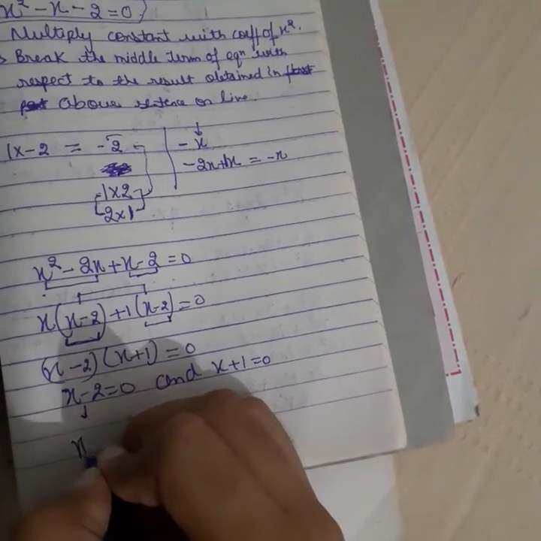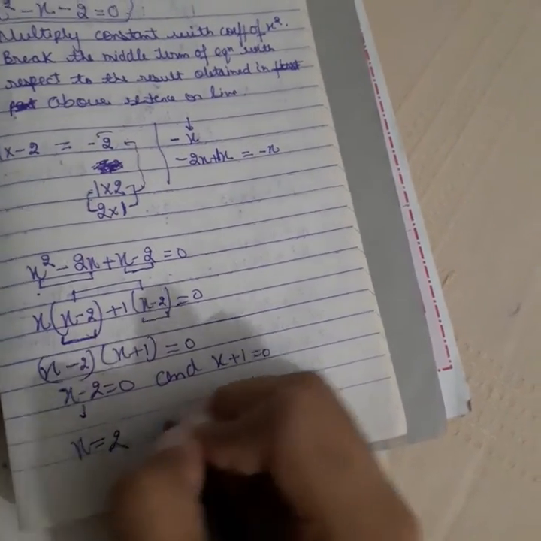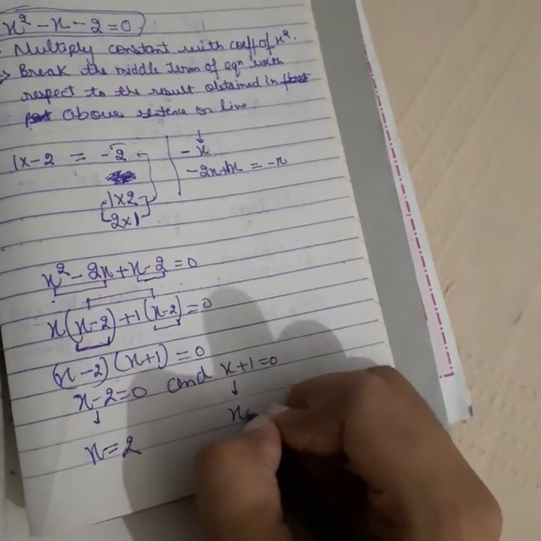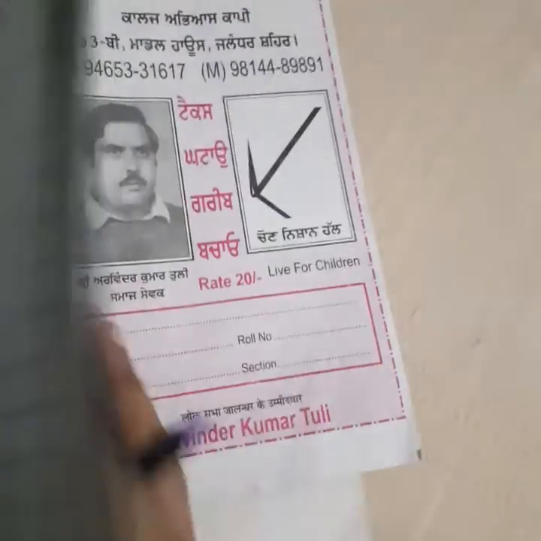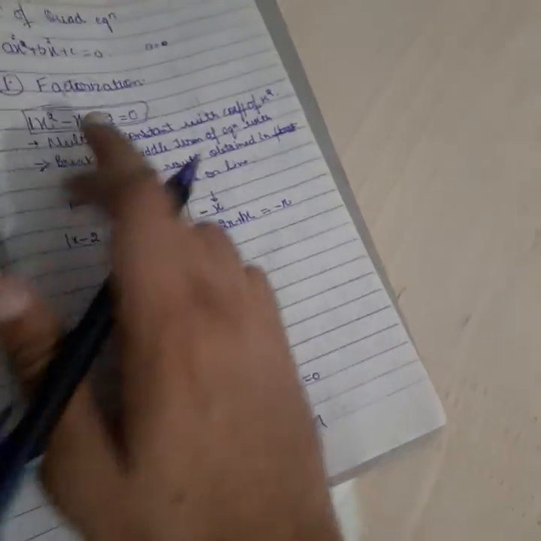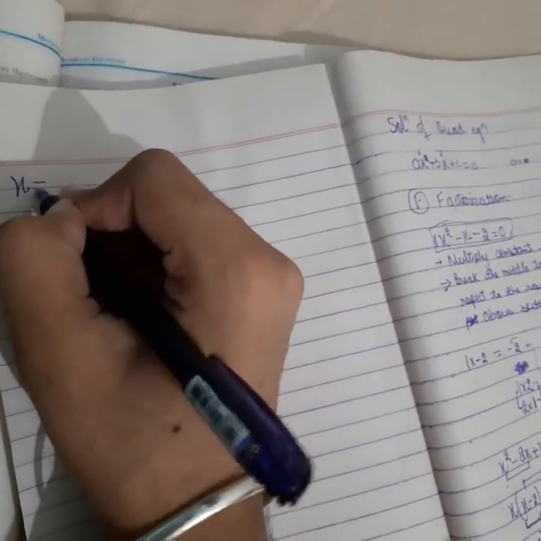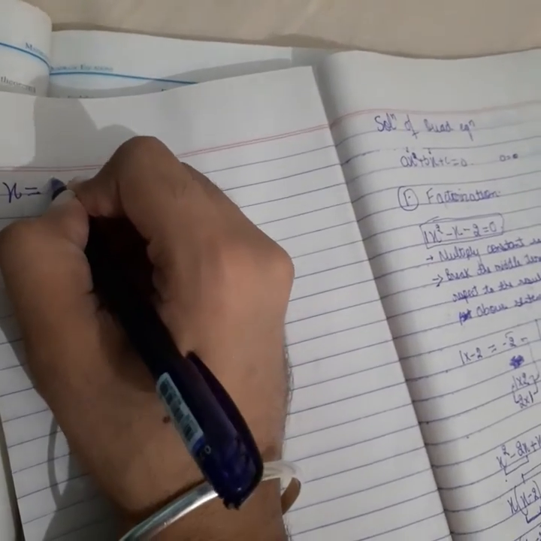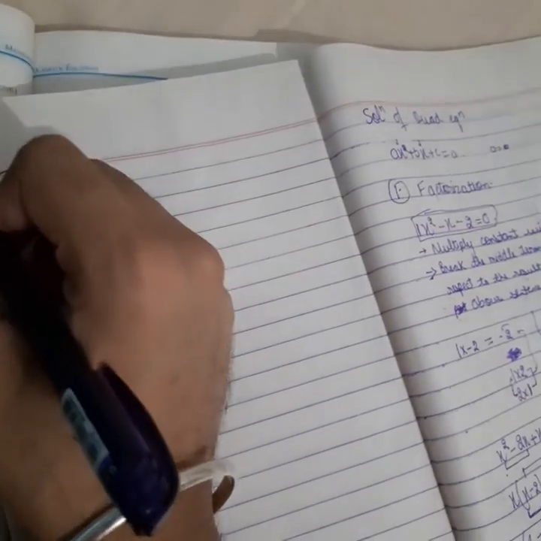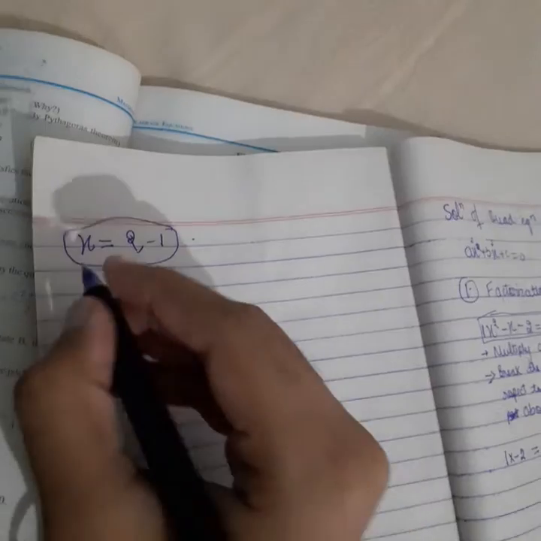Now it becomes x equal to 2. From here we will get x equal to minus 1. So this quadratic equation has two values of x for which this is true, that are x is equal to 2 and minus 1. So this is our answer. We'll take one more example.